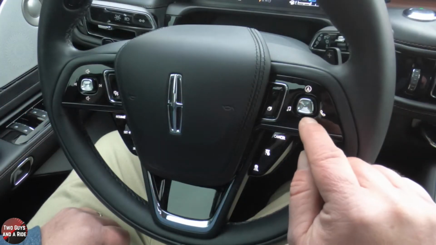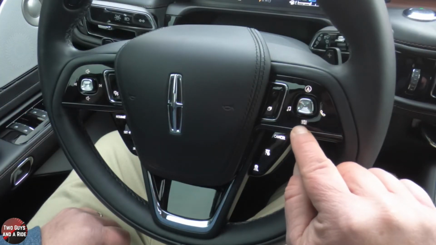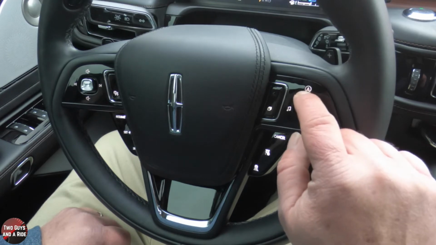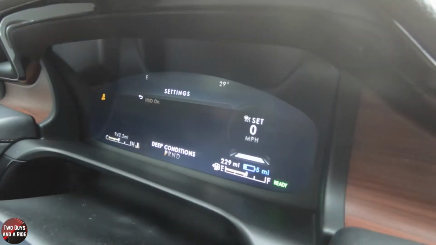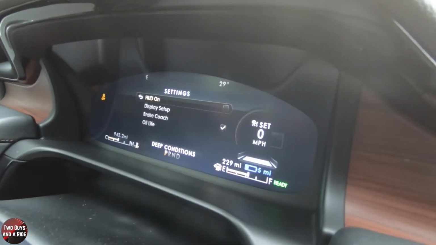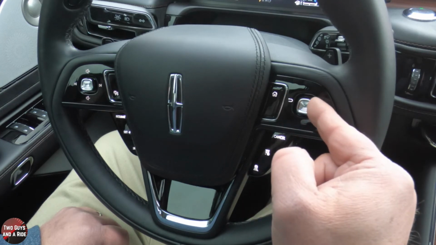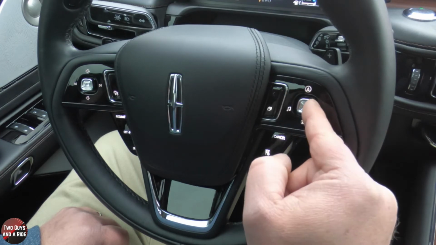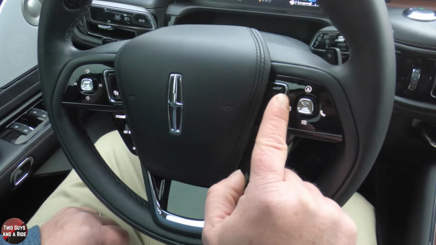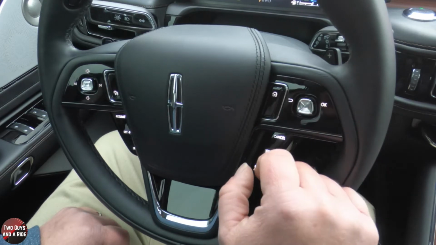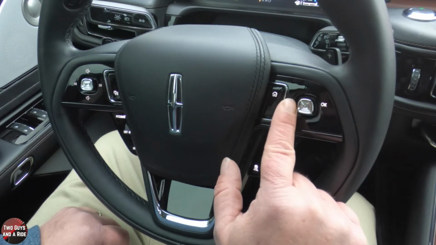To control the driver's information screen, what you're going to do is toggle down to this button here. So it's just a push down. And then you've got a couple of things. You've got HUD on or off, you have display setup, you have brake coach, you have oil life. Okay? If I press it this direction, this is the back button, and if I press it this way, it's the OK button.